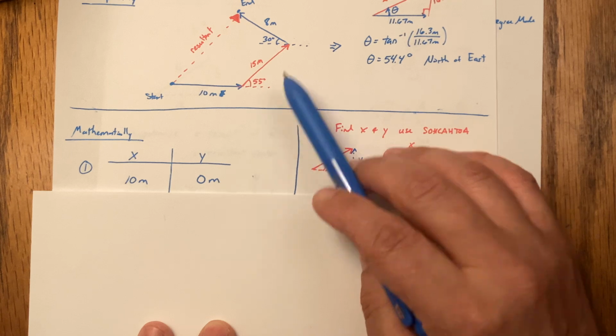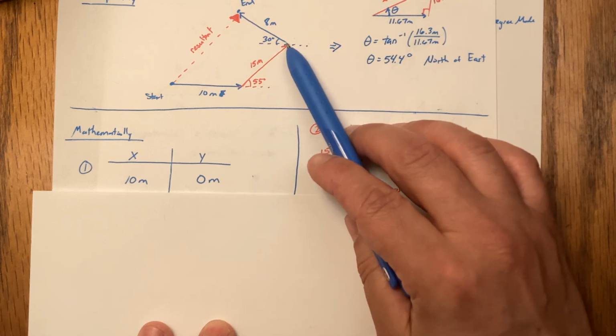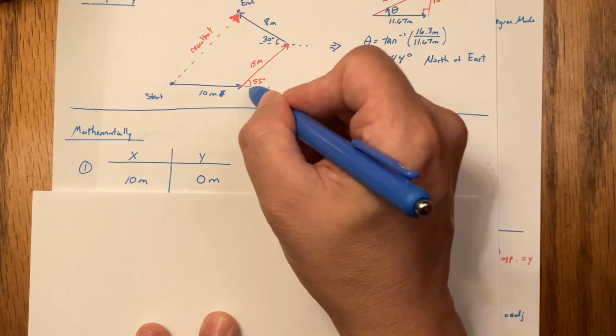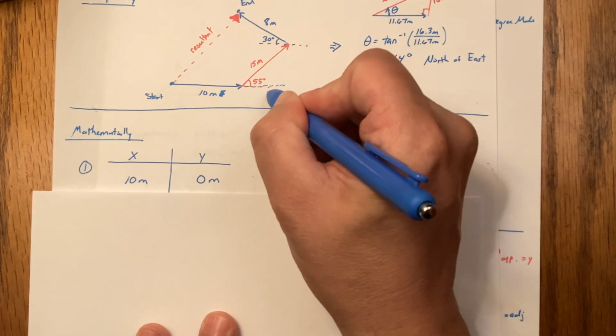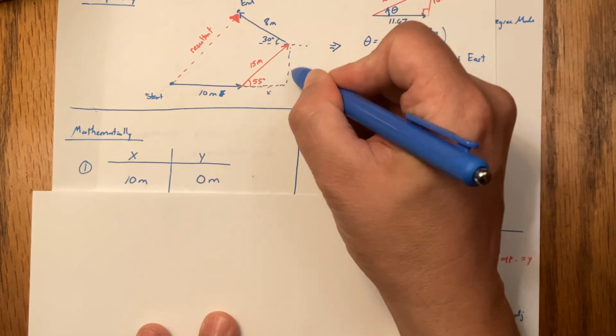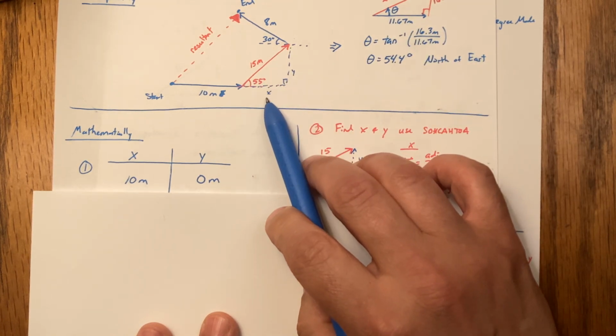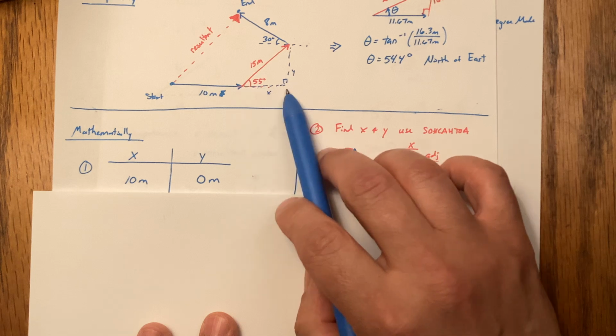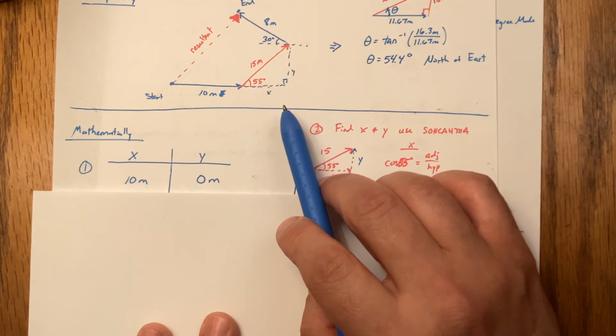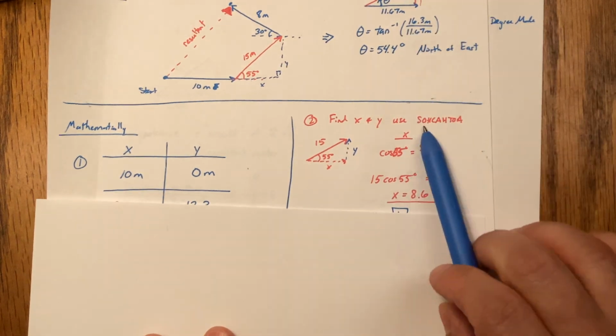It has some x value and it has some y value. So I've got to figure out how much of this is my x and how much is my y. Remember, I'm thinking right triangles. So I'm going to break this one down into a right triangle, find out how far over and how far up it travels. To do that, I'm going to use SOHCAHTOA.